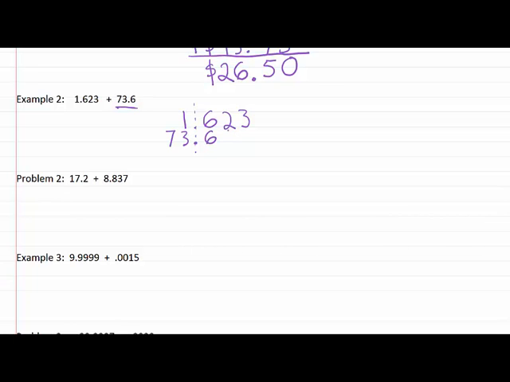Now you can see that there's a space underneath my hundredths place and thousandths place right here. So to make sure that I have numbers to add in each of these columns, I'm just going to fill in a 0, 0. Okay. So now I can go ahead and add these numbers together.